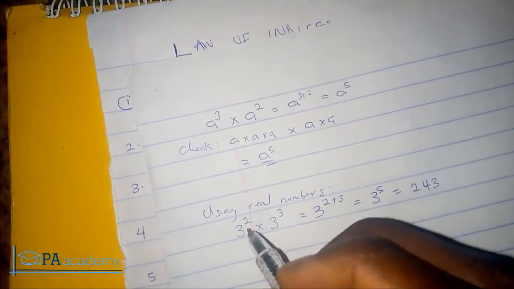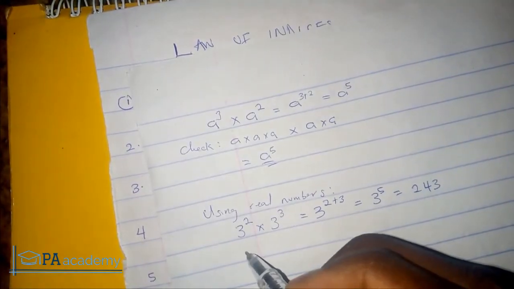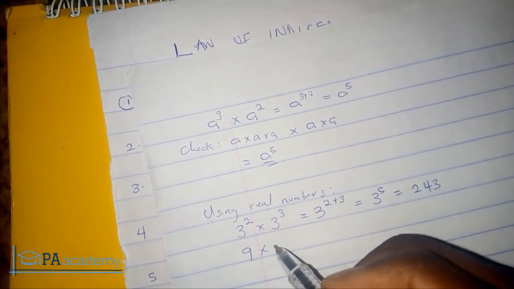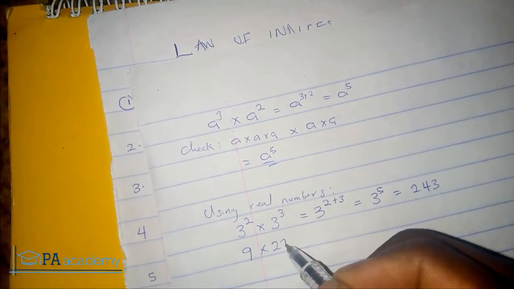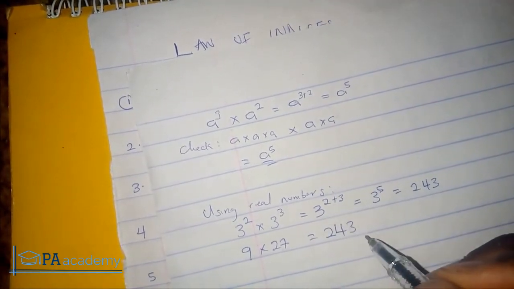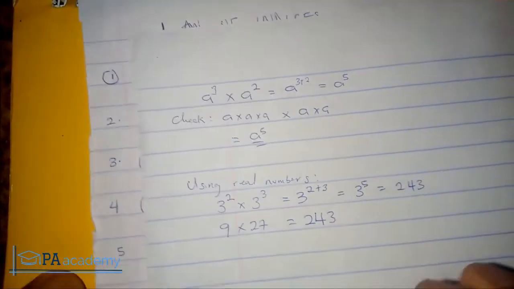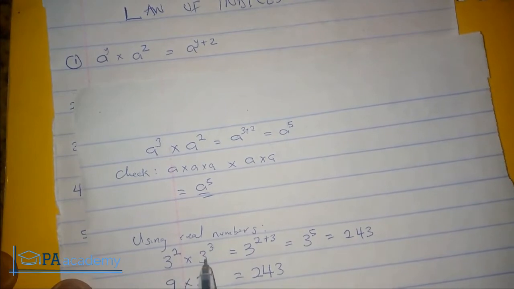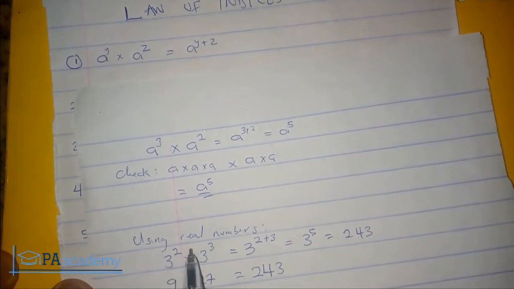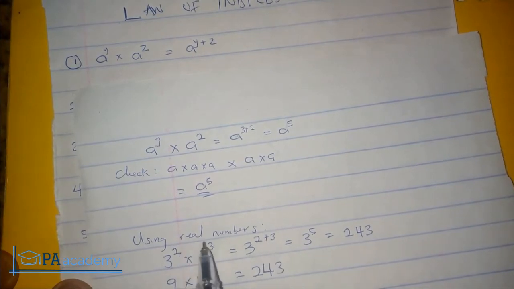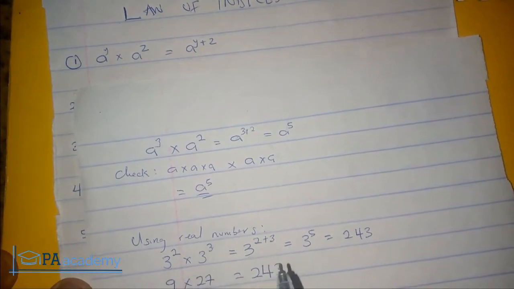Now if you look at it like this, 3 raised to power 2 is 9, times 3 raised to power 3 is 27. So 9 times 27 is the same thing as 243. So you can see that that is it for the first law. If you have the same number and they have different powers, you can just pick one of them and add up the powers. So that's what this example is talking about. That is it for law 1.